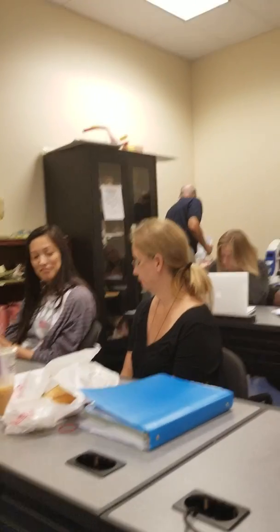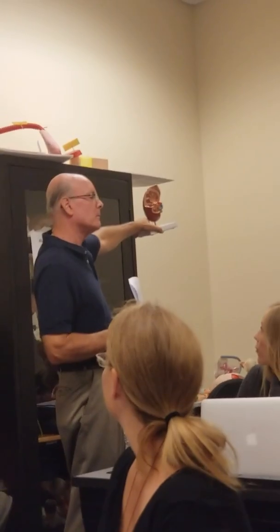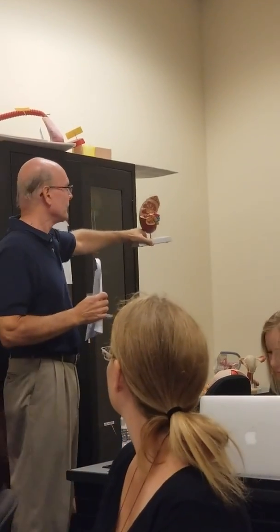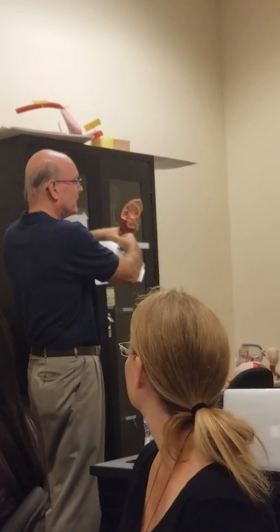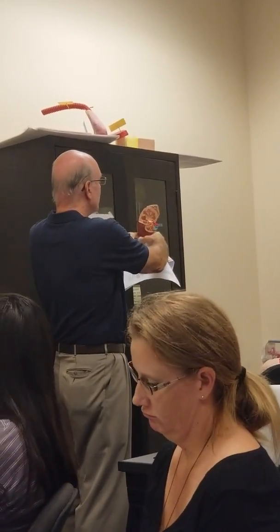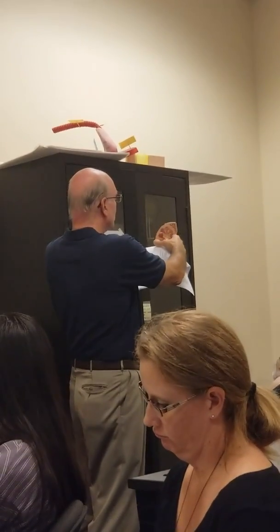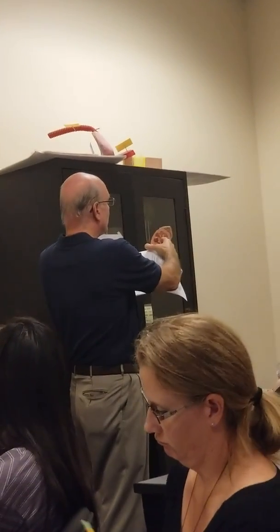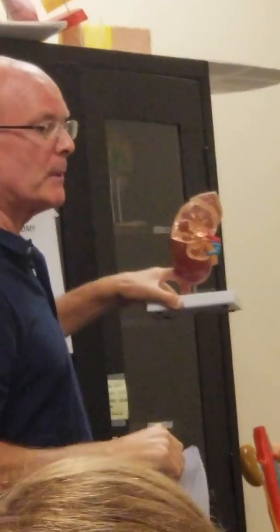You will have, as a station, one or two of these models, probably two, asking you the different gross anatomy parts of the kidney. So notice there's not much circulation here. It's all about kidney structure. So the questions that would come from this would be renal cortex, renal medulla with the renal pyramids, and the renal pelvis. Renal artery, renal vein. That's about all I would ask in this model.